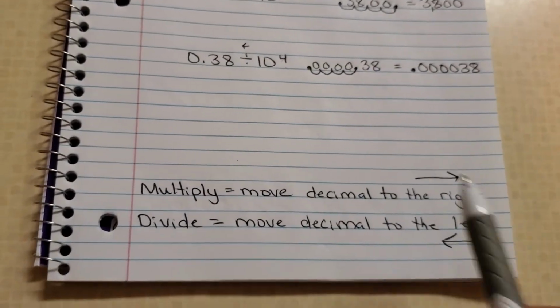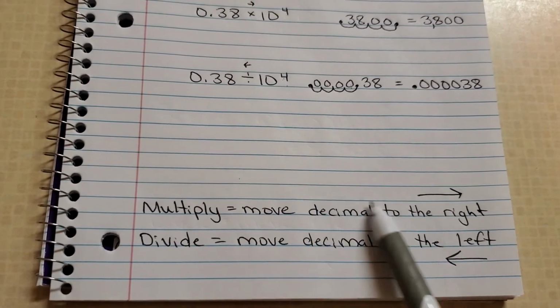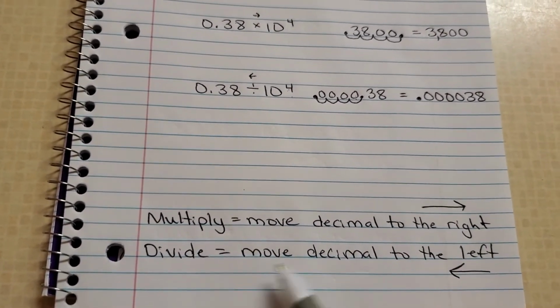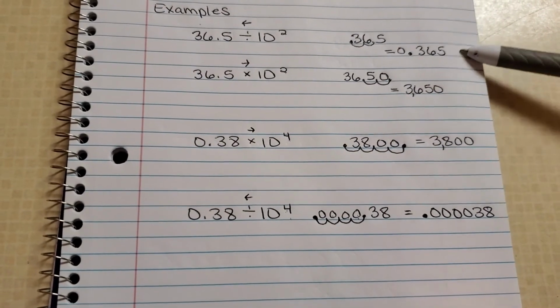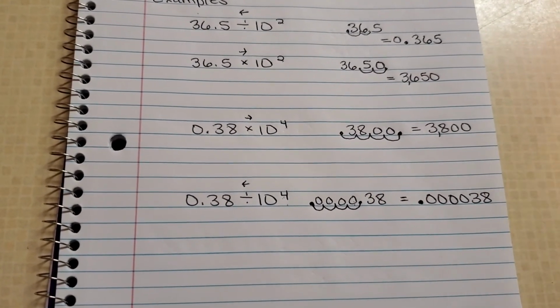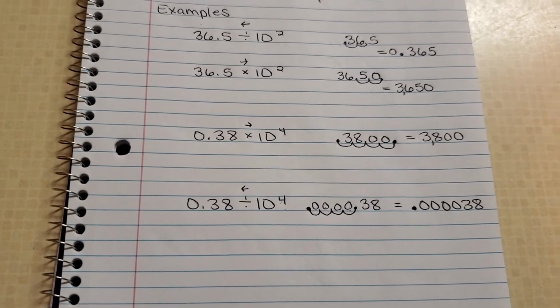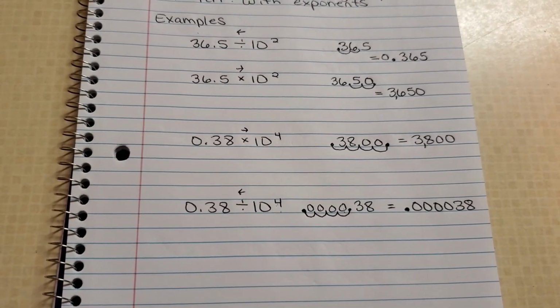So it's very important that you remember the rule. Multiply means move the decimal to the right. Divide means move the decimal to the left. So I showed you using the same numbers how our answers are different because we moved the decimal different places. If you have any questions, please give me a call.